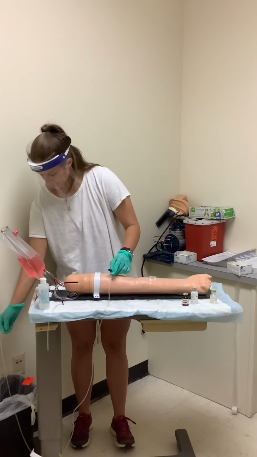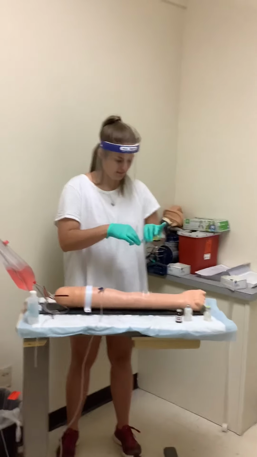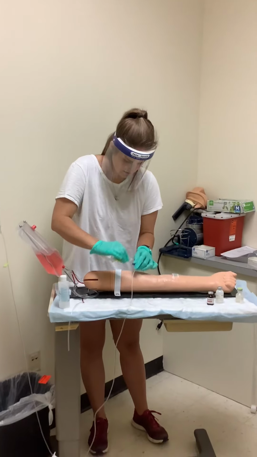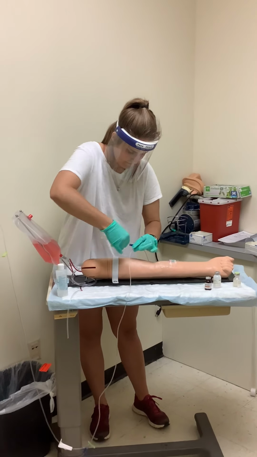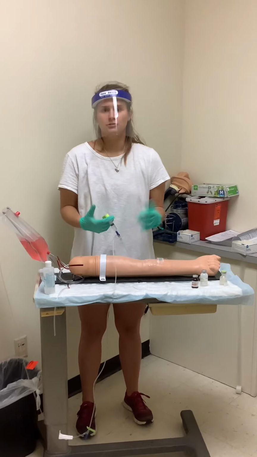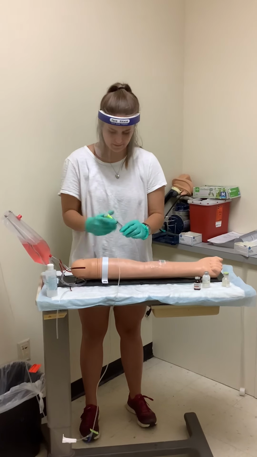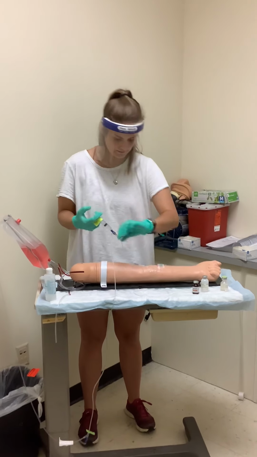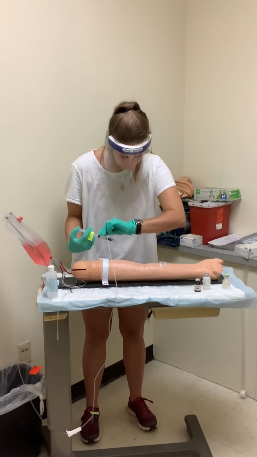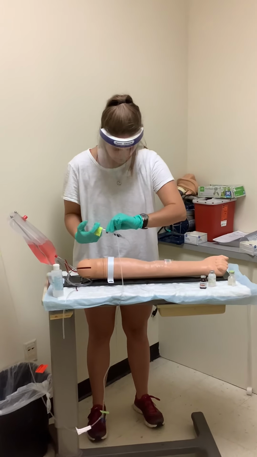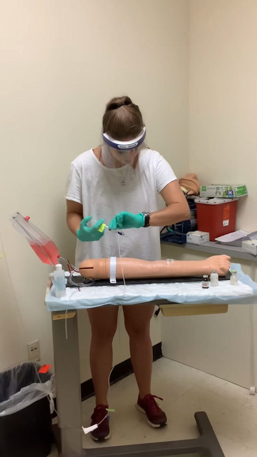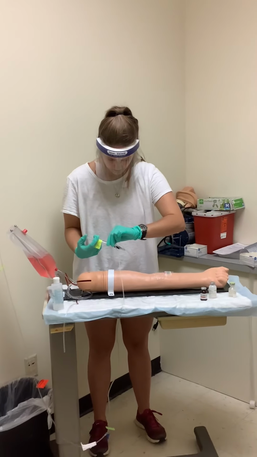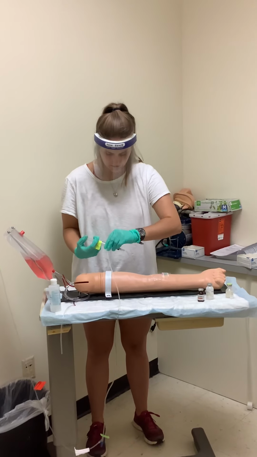Okay. And I can now grab my medication and attach it to my hub. So 4 milliliters over 2 minutes. It's going to be 1 milliliter every 30 seconds. Make sure everything's not clamped. And I'll give my first milliliter. And I'll let this go.